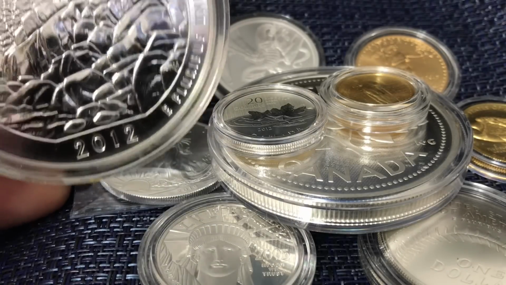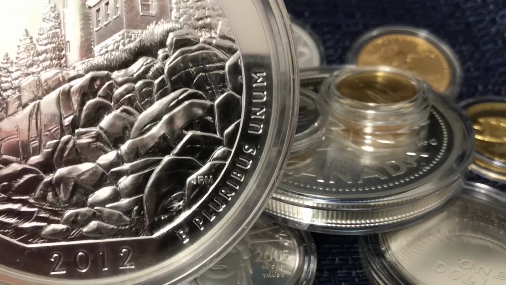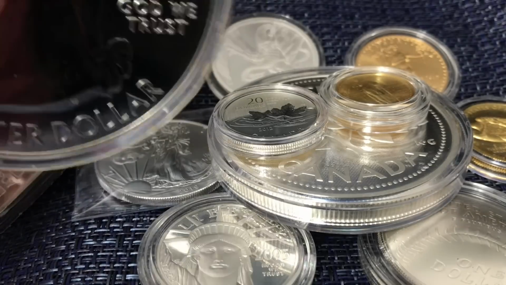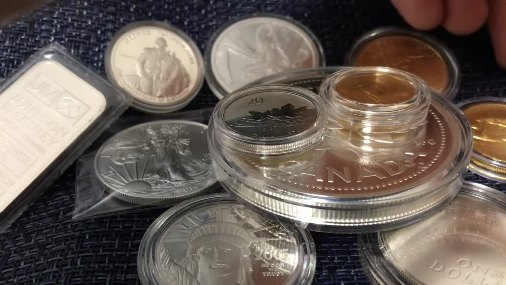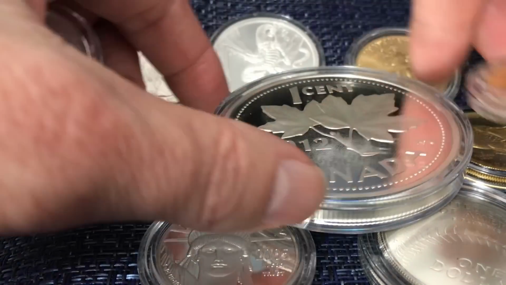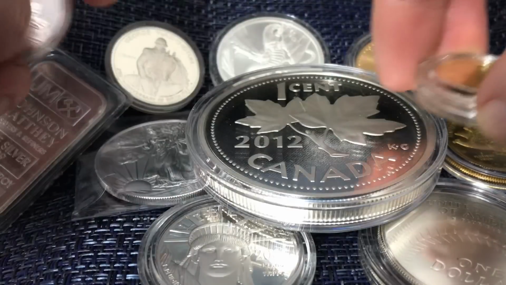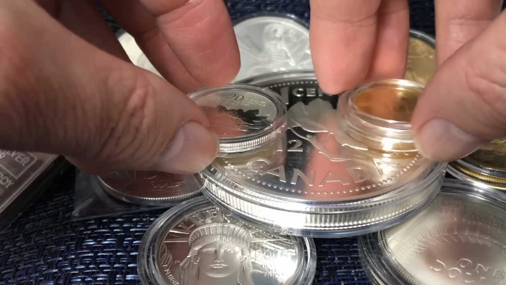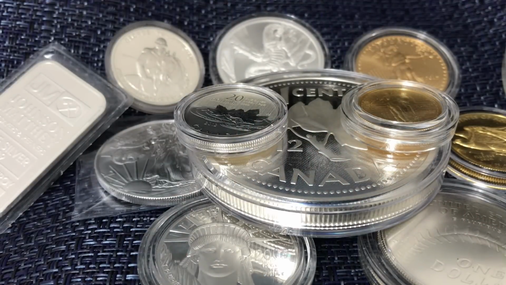Like in this case, a 5-ounce coin with a $2 denomination. It's silly. Or a 1 cent 5-ounce coin. It really is something. It's quite intriguing and fascinating how this has come together. So there you have it.